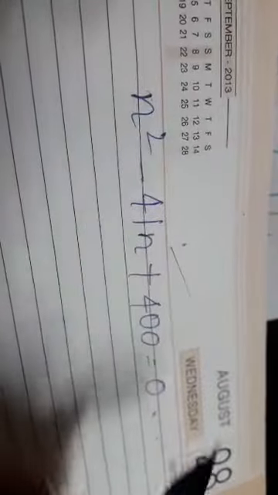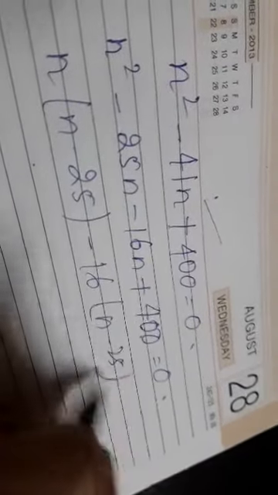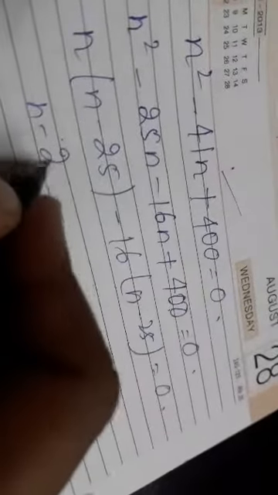Now to find n, we can use the formula as well as splitting the middle term. So n square minus 25n minus 16n plus 400 equals 0. These are the two factors; when we multiply them, we will get 400. So n into n minus 25 minus 16 into n minus 25 equals 0. One factor is n minus 25 and the other factor is n minus 16, equal to 0. Children, you have done quadratic equations, so you will have no problem here. So n will be either 25 or 16. These are the two answers.